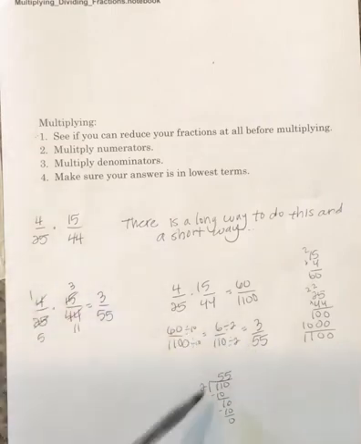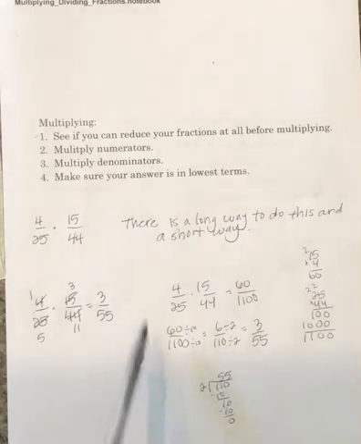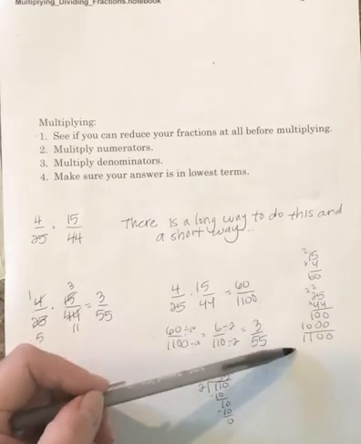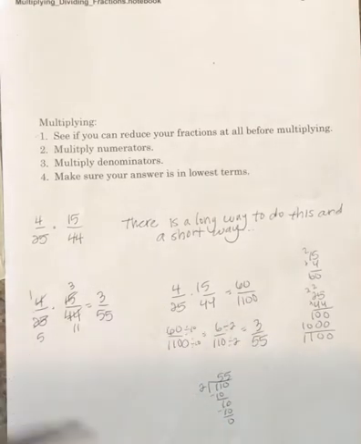So again, you can see I got the same answer either way. This just involved a few more steps, a few more complex processes, so there's just more places to make a mistake. So if you can reduce within the problem, you really should.